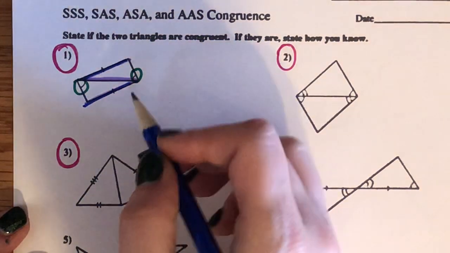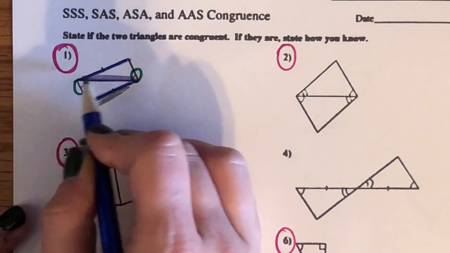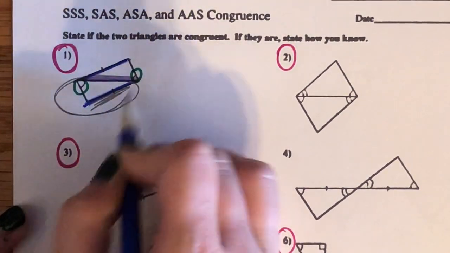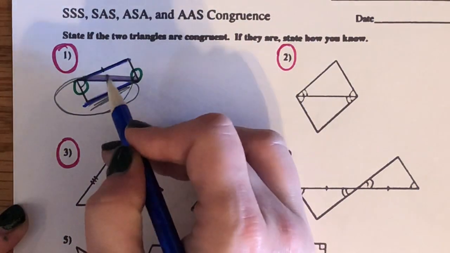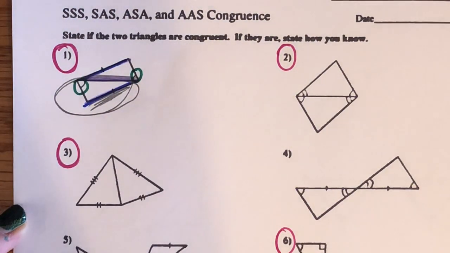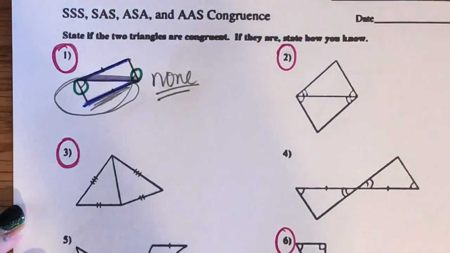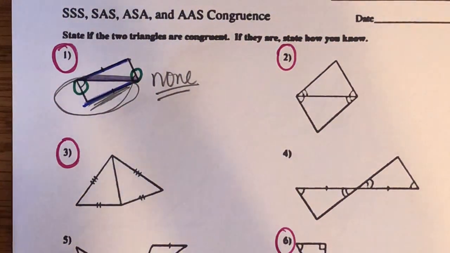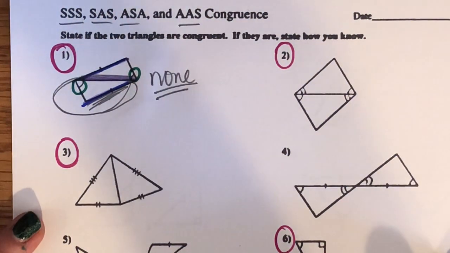And the reason it's not SAS is, notice, here's the side, here's another side. That angle, if you just look at this triangle here alone, that angle's not in between them. So technically the order of this is SSA. That's not one that works, so we're actually going to say none. There's going to be a few that have none. Now again, we're only using these, and SSA is not one of them.